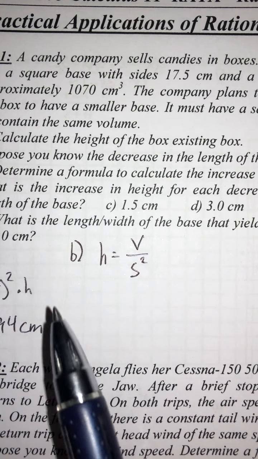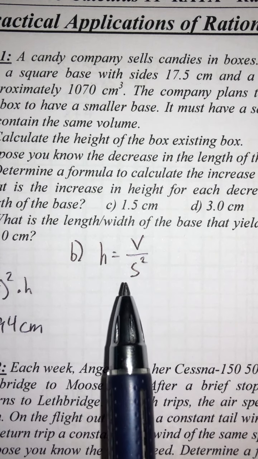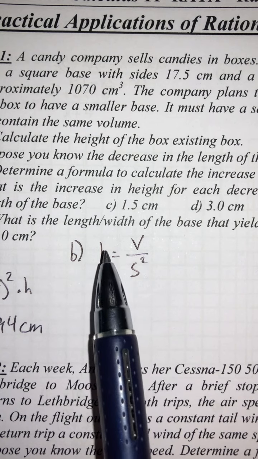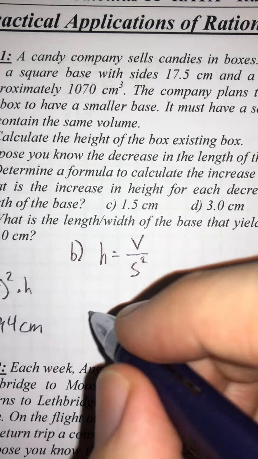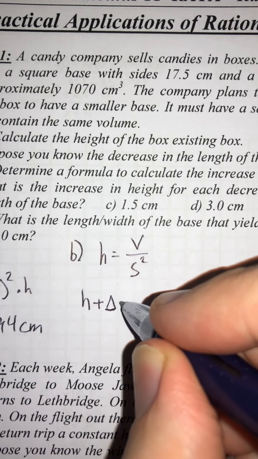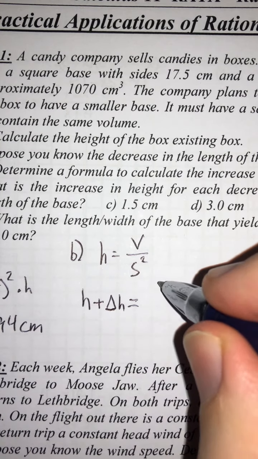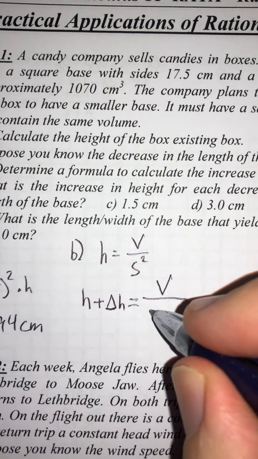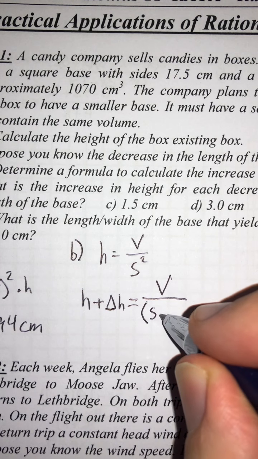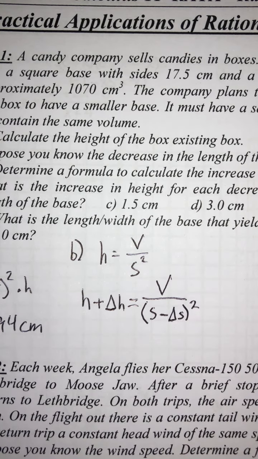And if we decrease the side length here, we are going to increase the height. So here's the height. We're going to have some change in h, so delta just means change in. The volume stays the same, and we're going to have side length minus change in side length squared. Again, the side length gets smaller, so that's why I subtracted this.